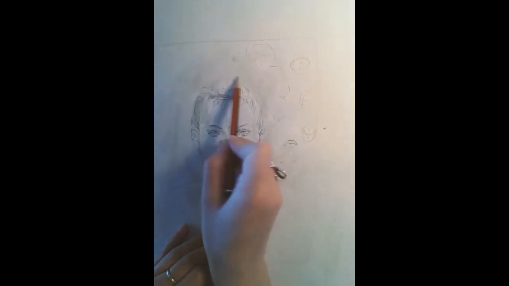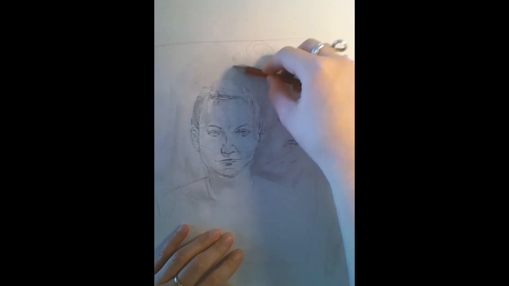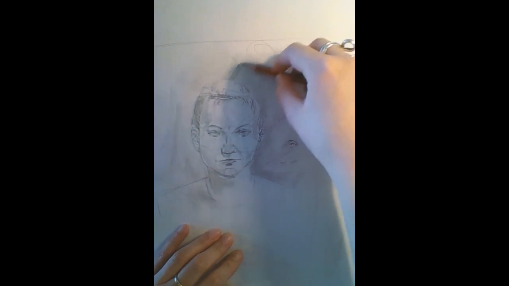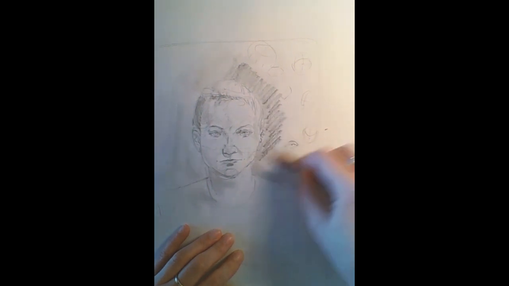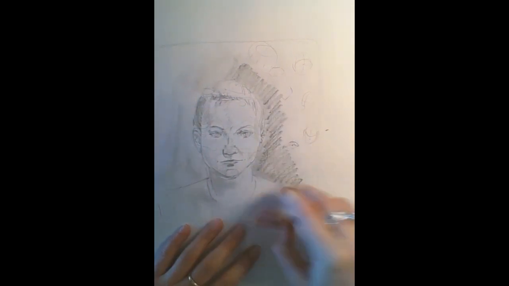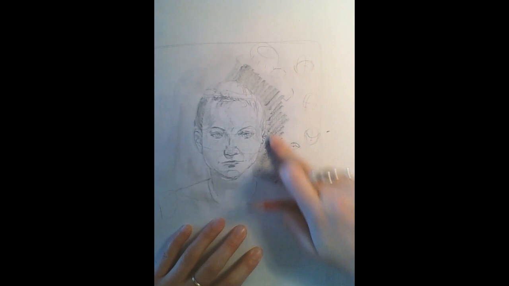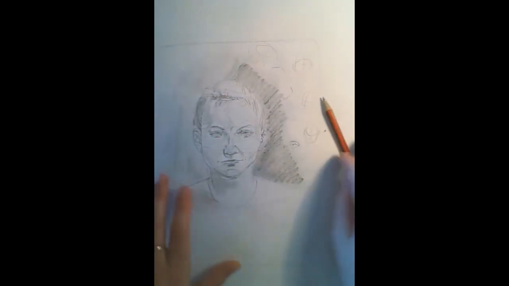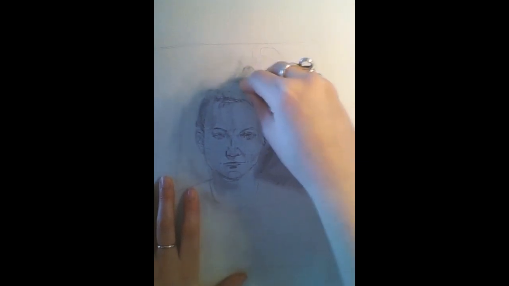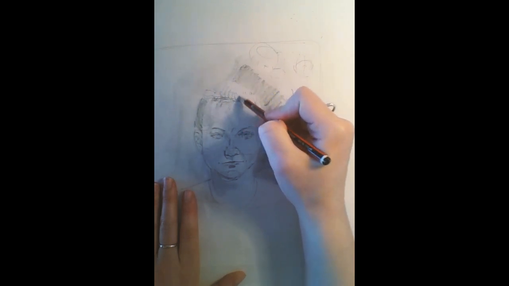Because having something behind, actually, also don't be afraid to go quite dark. Over-exaggerating the tone of things can be really useful. I'm going to go really dark here because I've been a bit tentative, and we've got a rubber, so it allows me to put these highlights on the hair a bit more strongly and start working in with the rubber.